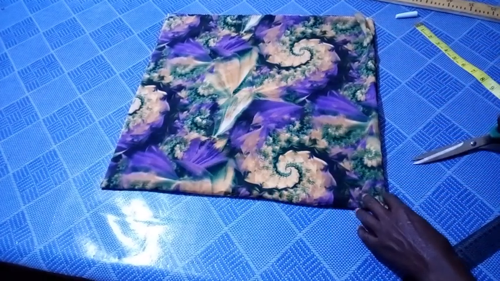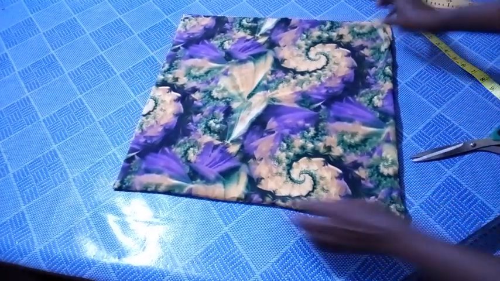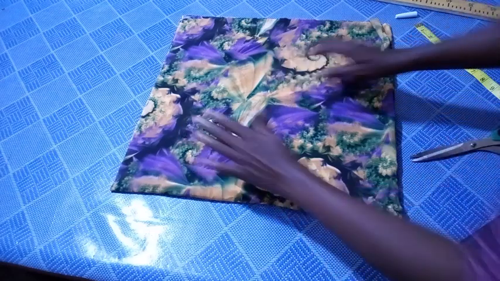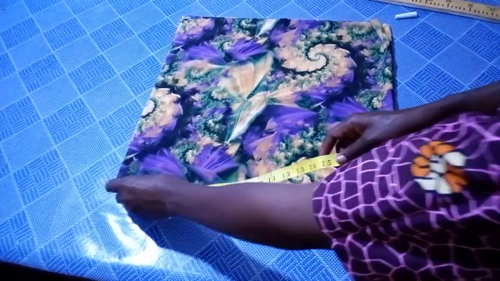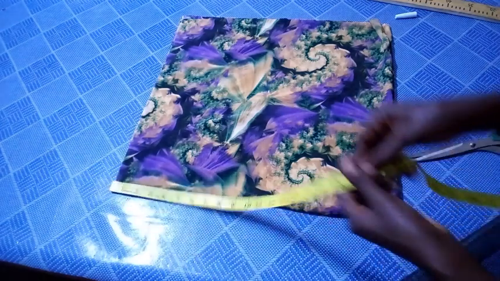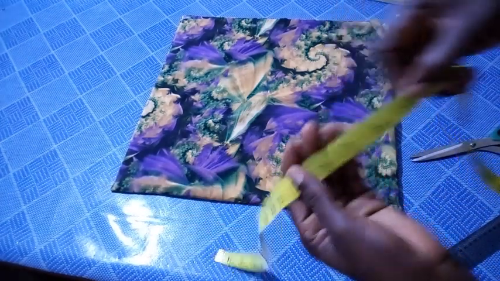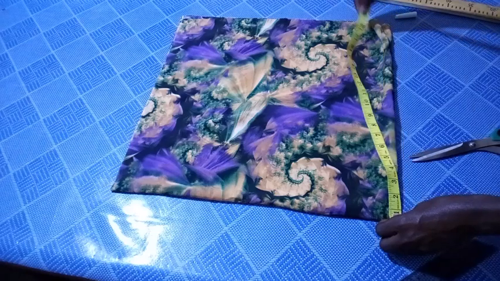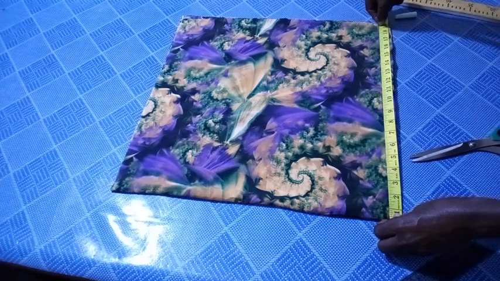So right now I'm going to measure. You can see right now it is 19 inches. Can you see? 19 inches. Then also here, 19 inches.